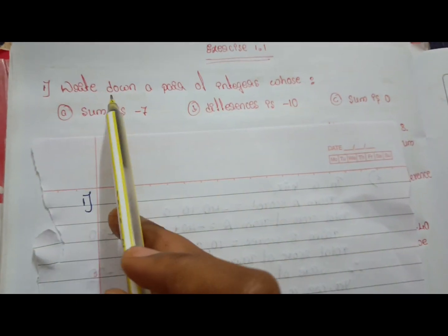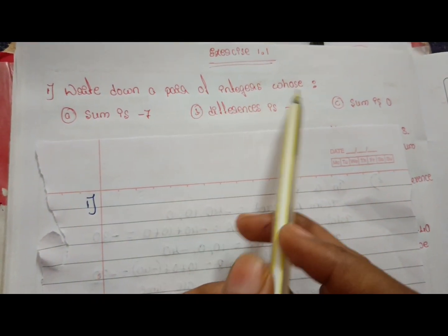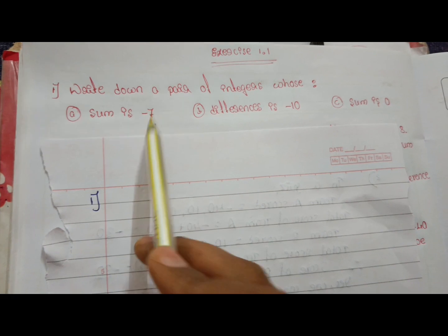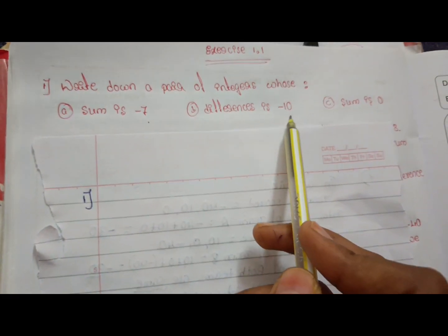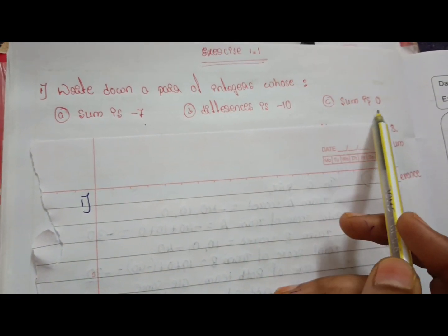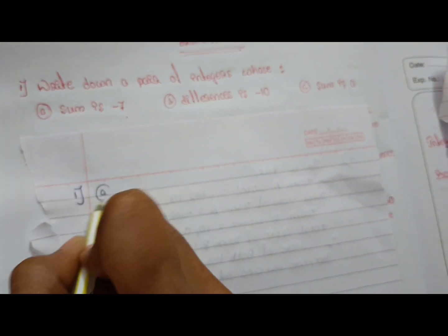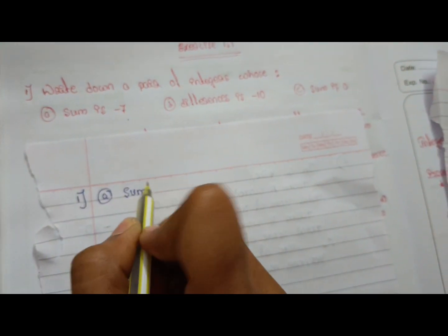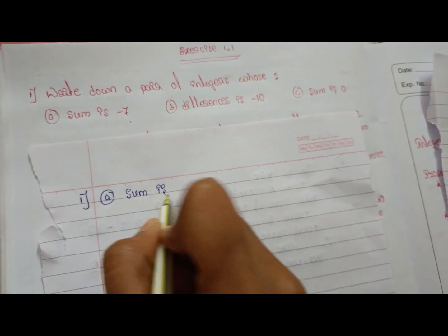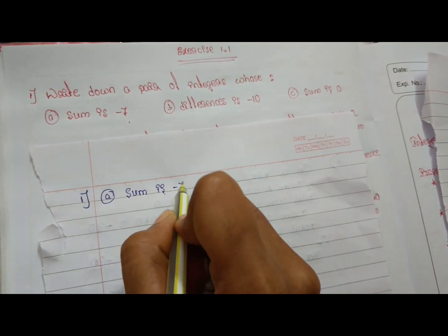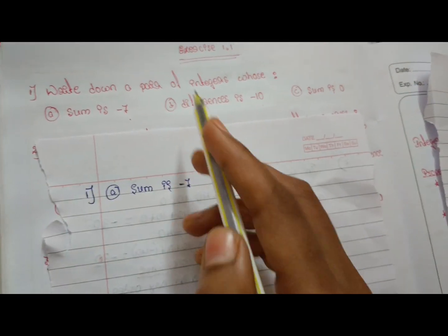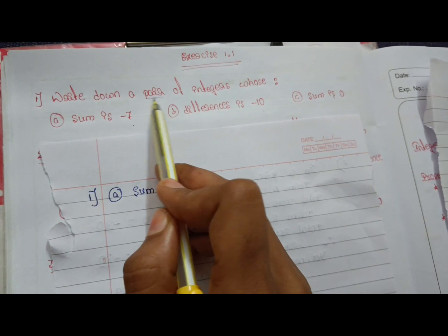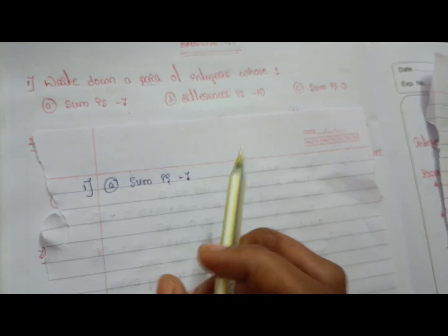First question: write down a pair of integers whose sum is minus 7. Second question: difference is minus 10. And third question: sum is 0. First, A question: a pair of integers whose sum is minus 7. We have to add two integers, and those two integers' sum will be minus 7. Here they have given a pair. Pair means 2. So I have to add two integers.